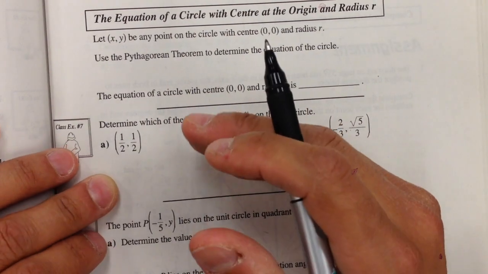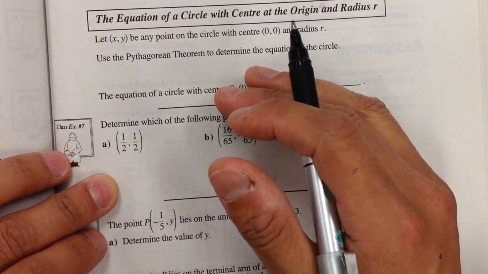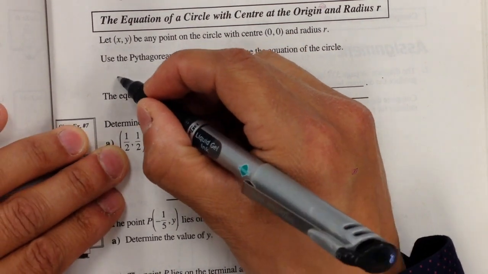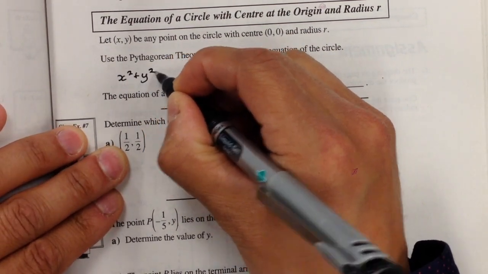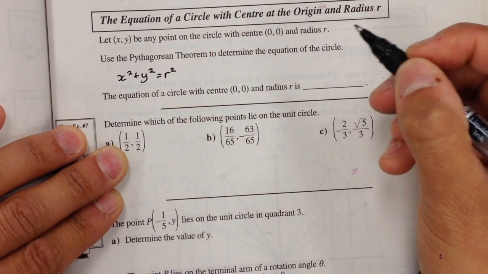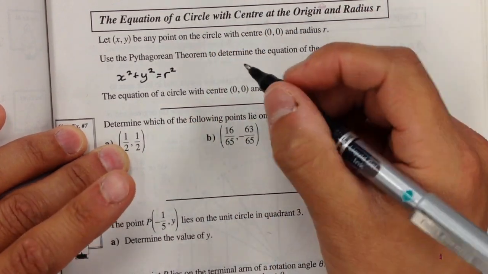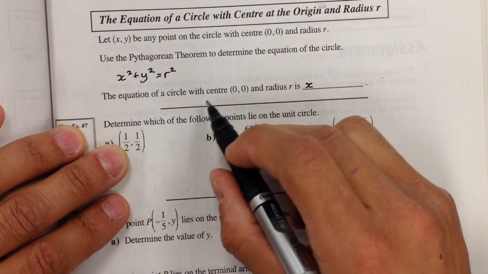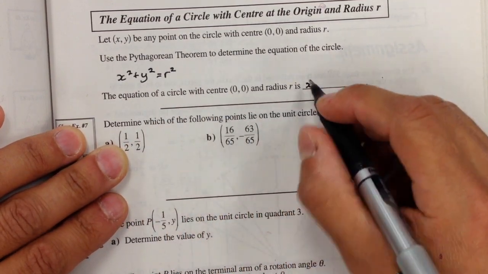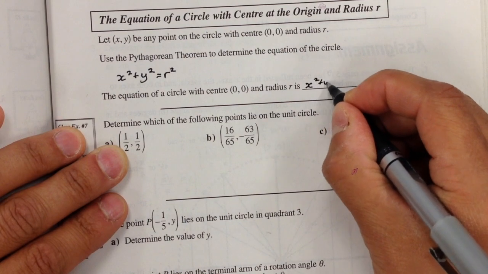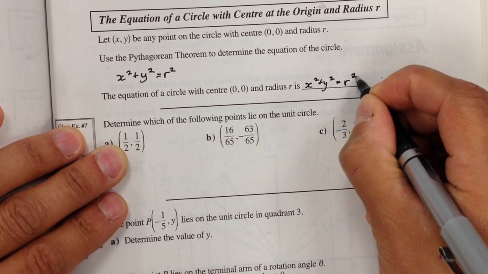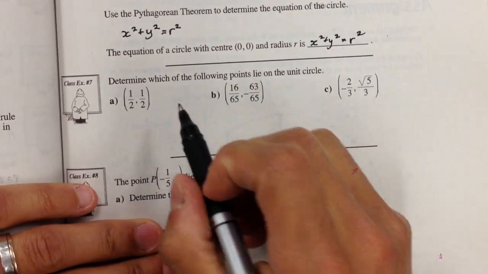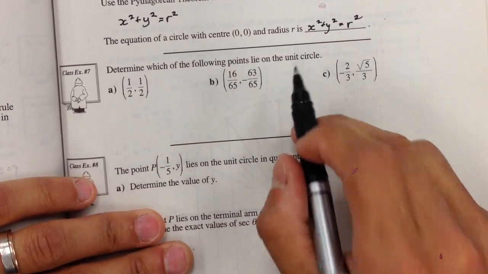So our x coordinate and our y coordinate have to add up to equal 1 when we take the Pythagorean theorem. So x squared plus y squared equals r squared, and it has to equal 1. Right? So the equation of a circle with center 0, 0 and radius r is x squared plus y squared equals r squared. So determine which of the following points lie on the unit circle.